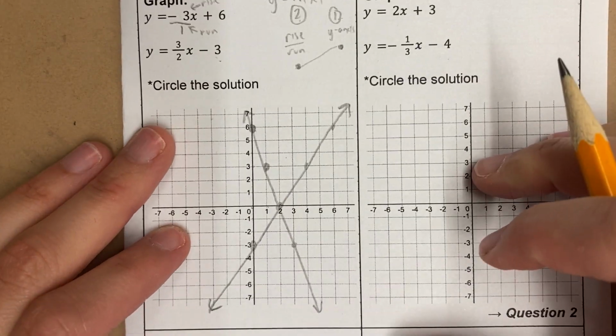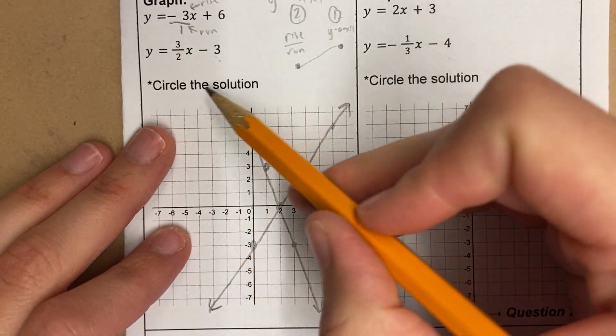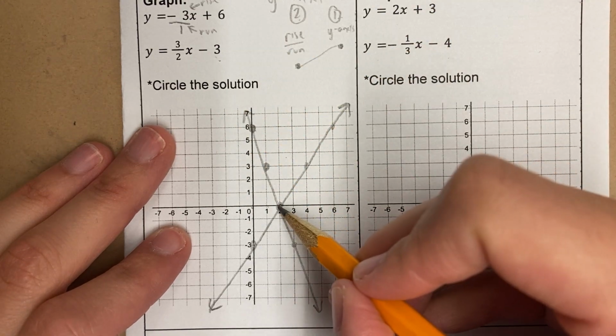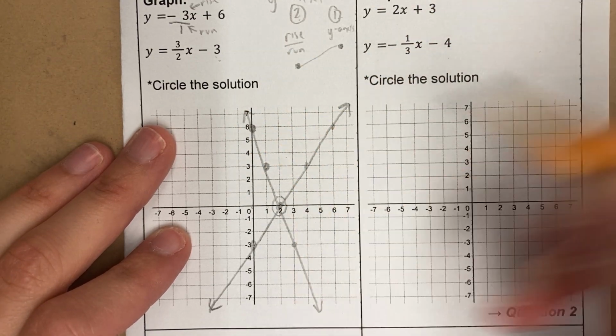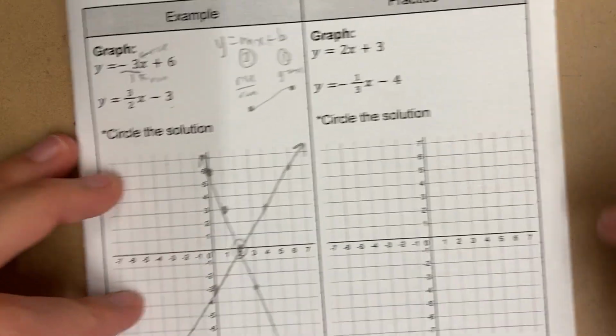So here are my 2 lines. And then on Edulastic, you'll have to put a point at the solution here. We're going to circle it. The solution is where the 2 lines meet, so it's right here. Okay, you go ahead and try this one.